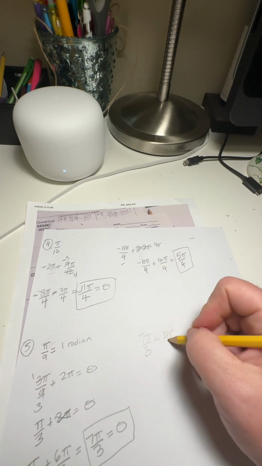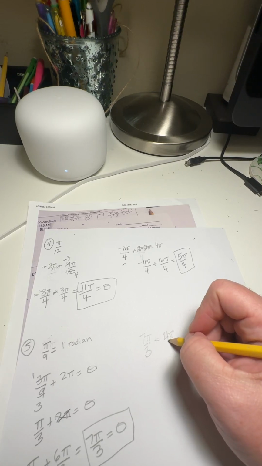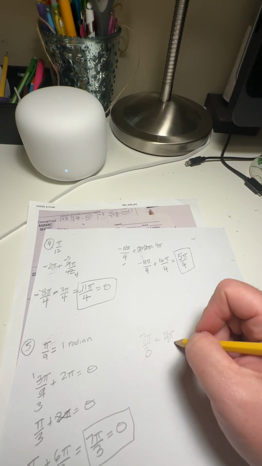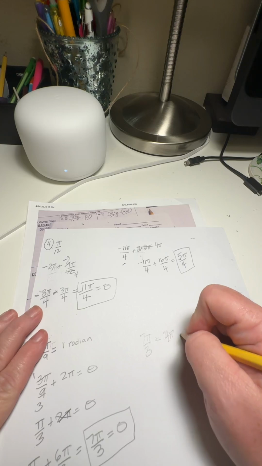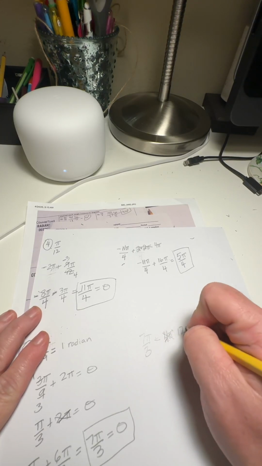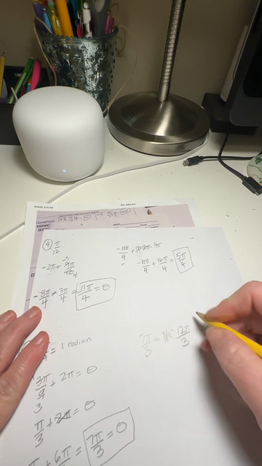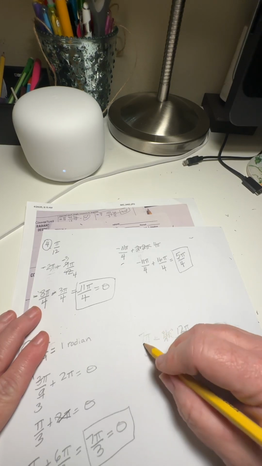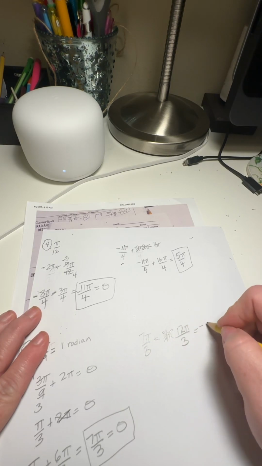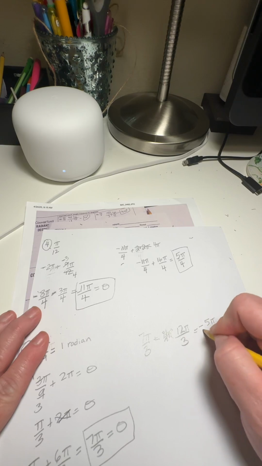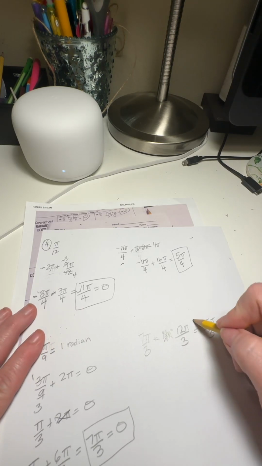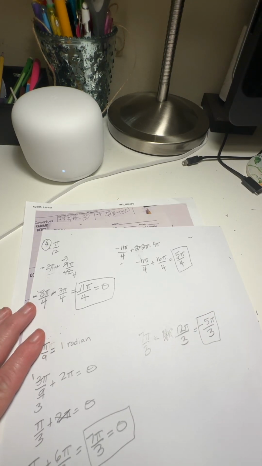Now we have to get a common denominator. So 4 pi over 1 is the same thing as 12 pi over 3. And that's going to equal negative. So 7 pi over 3 minus 12 pi over 3 is negative 5 pi over 3. That is our coterminal angle.